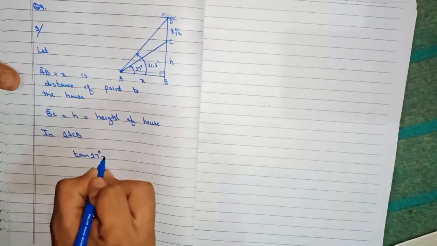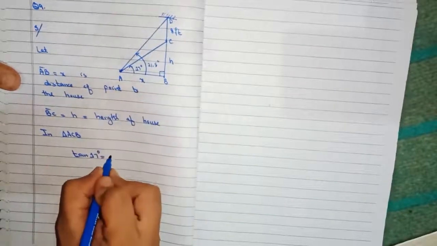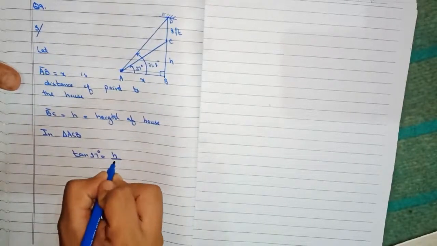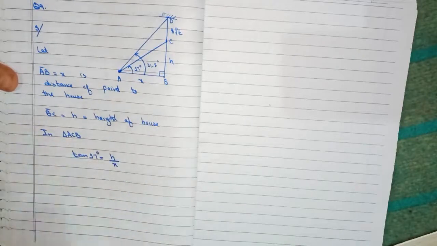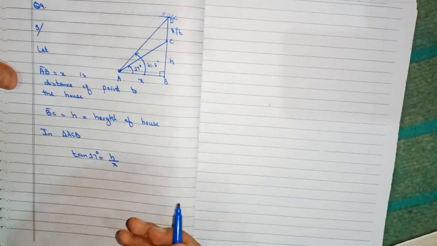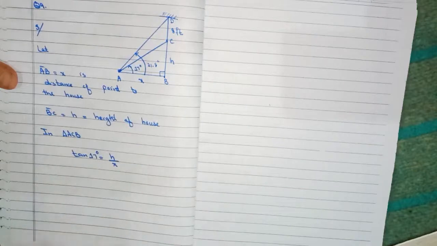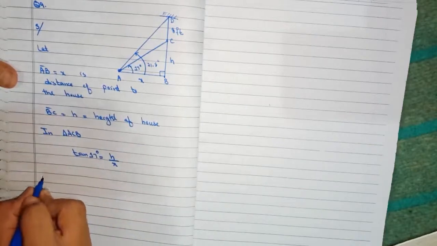Tangent 17 equal perpendicular over base, H over X. Okay, the value of tangent 17 using a calculator, let's leave it here and consider the other triangle.